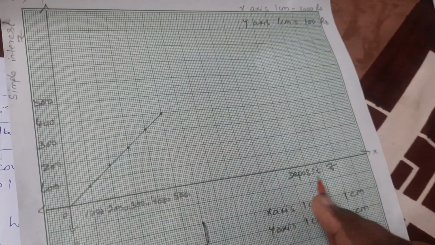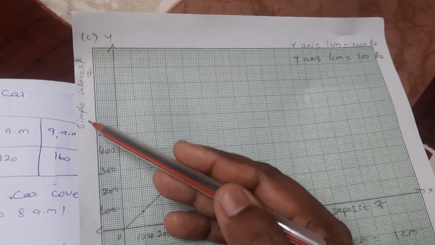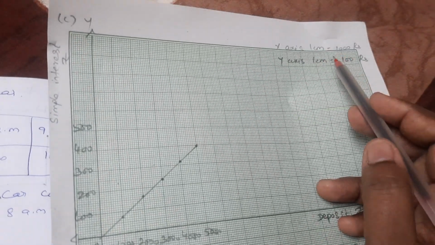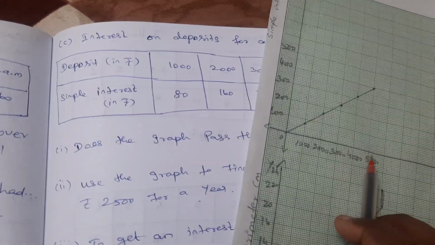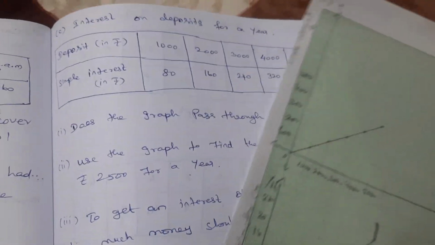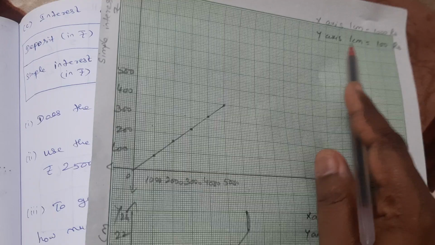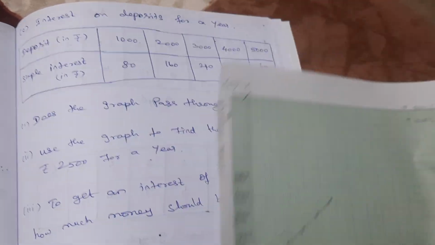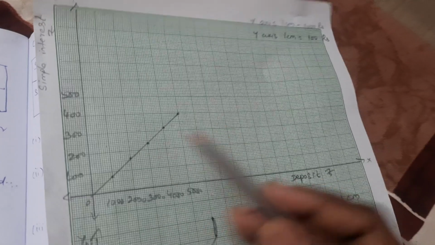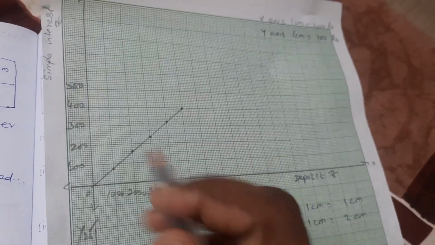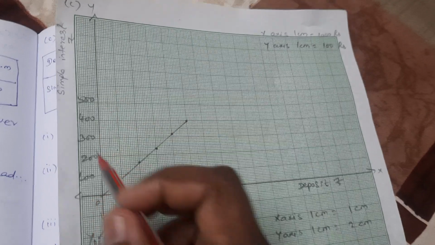We take on the x-axis rupees deposited, and on the y-axis interest in rupees. On the x-axis, the data are 1000, 2000, 3000, 4000, so we take 1000 rupees for 1 centimeter. On the y-axis we go up to 400 rupees, so we take 100 rupees for 1 centimeter. So 1000, 2000 up to 5000, and 100, 200 up to 500.